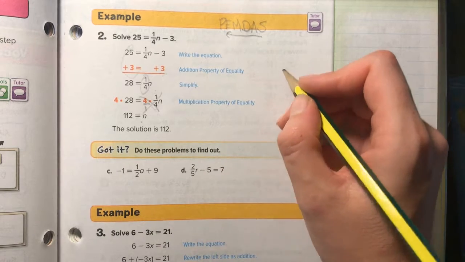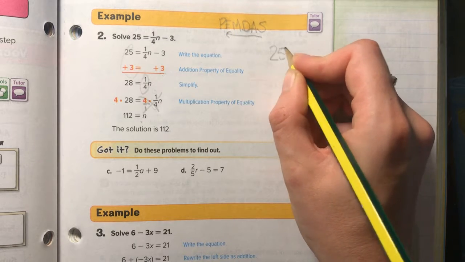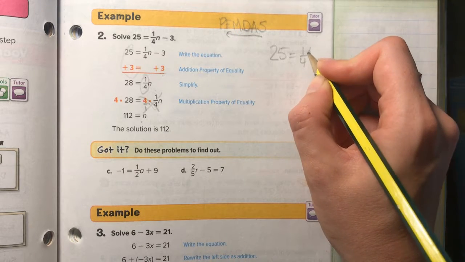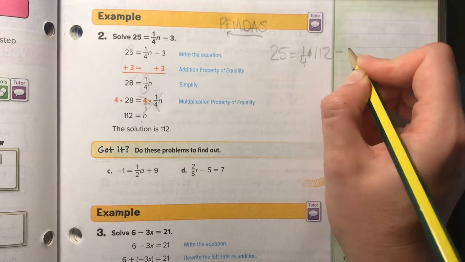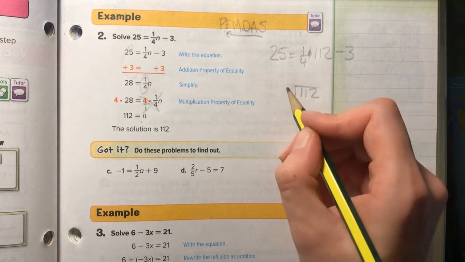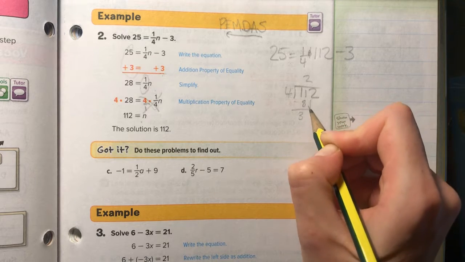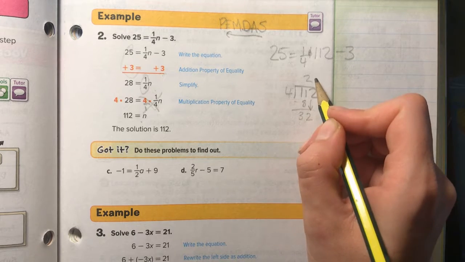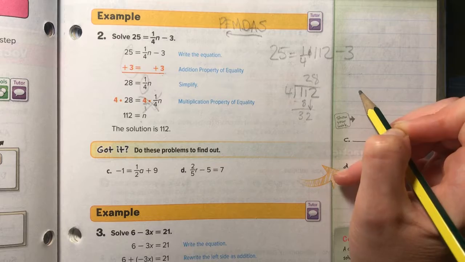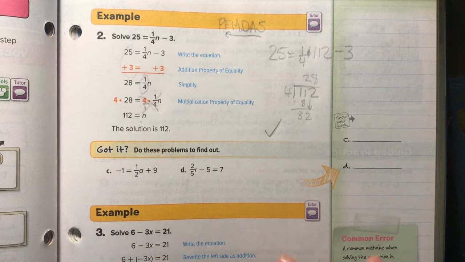And you can always solve it. This is really the most important part, is by plugging it back in. So 25 equals 1/4 of 112 minus 3. So you can just do 112. It's 1/4 of it. So divide by 4. 4 goes into 11 two times. It's 8. You get 3. 2. Okay, that's 8. So then you have 28 minus 3 should be 25. And sure enough, 28 minus 3 is 25. So we've checked it. We know it's correct.